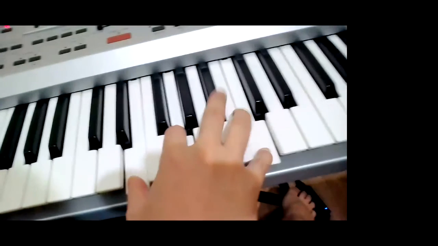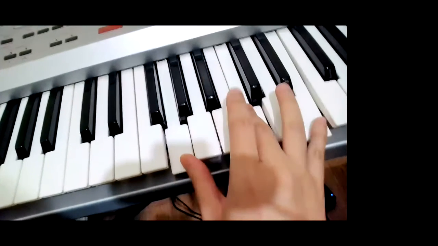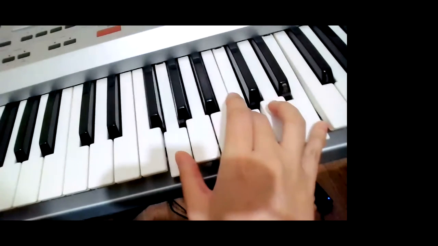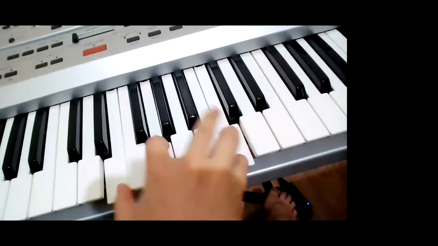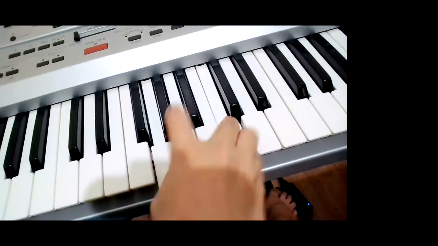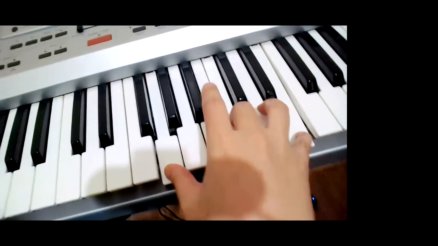So 1 to 5, and then second inversion, right? G, C, the position is not changed, but this E on the bottom goes to the top.